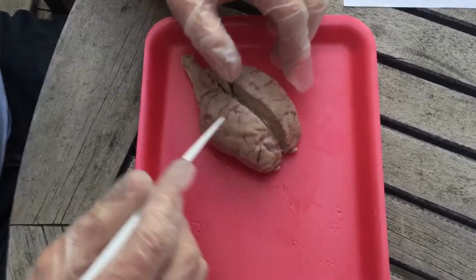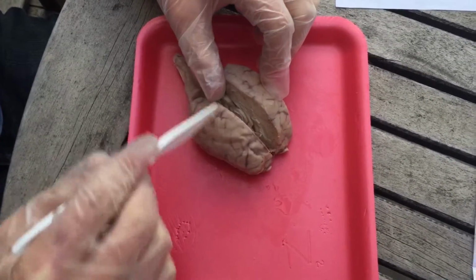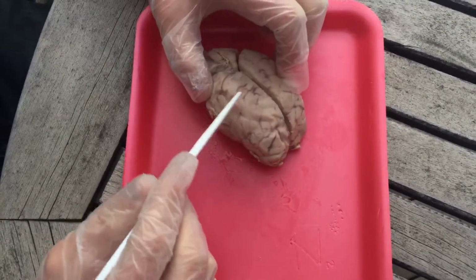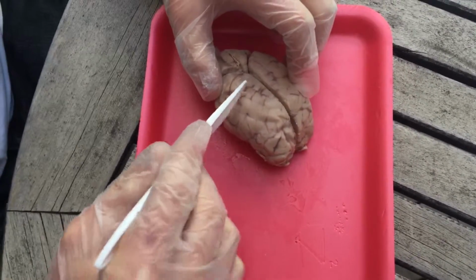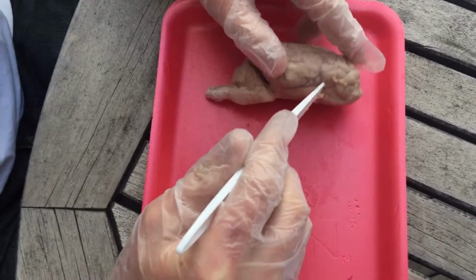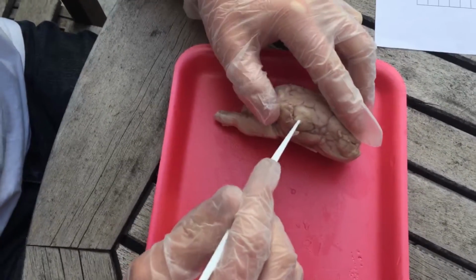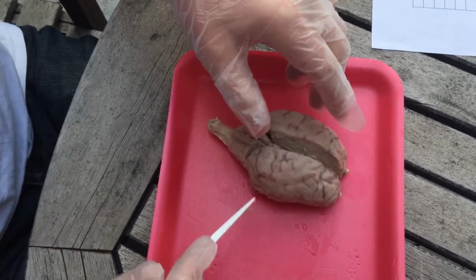And then the occipital lobe, which is this part of the cerebrum, is the back section and is responsible for vision. And then last, we have the temporal lobe, which is this bottom section, or the side of the cerebrum, and that is responsible for speech.